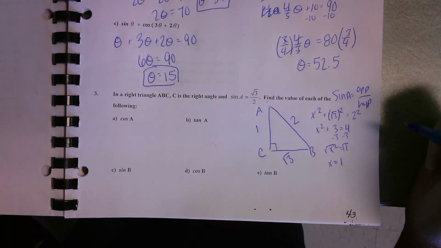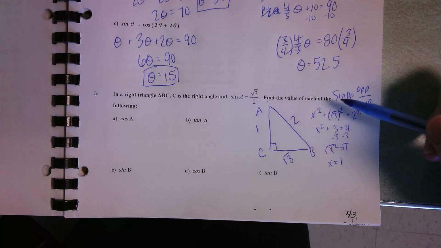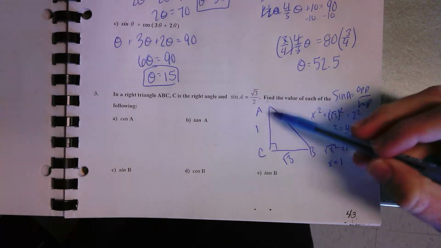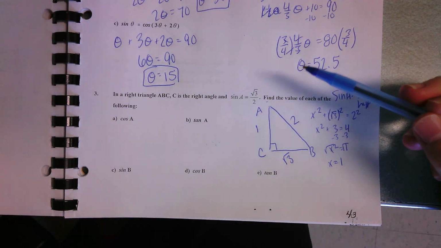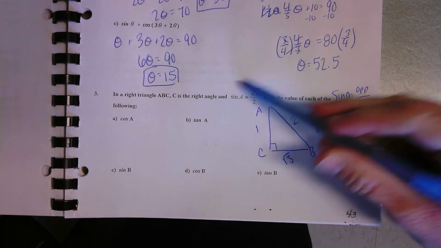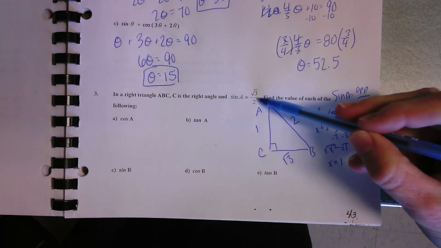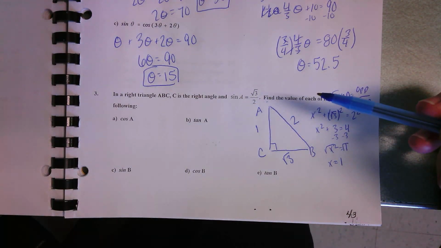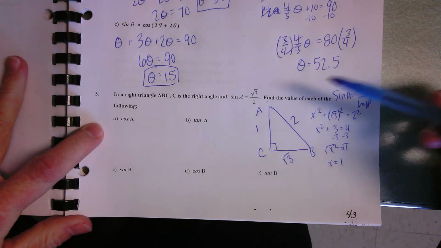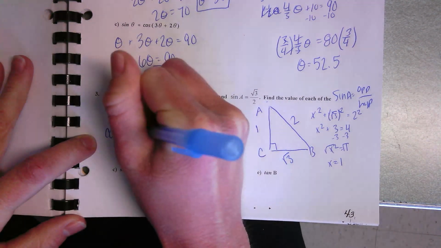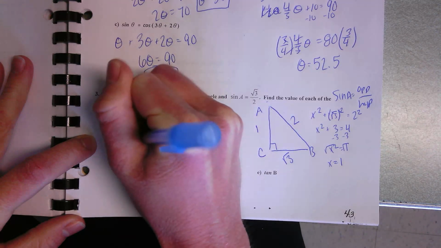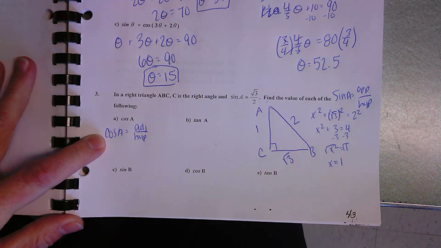Okay, so now we want to find the value of each of the following. So we're just finding a ratio. That's all we're doing. We're not really solving for anything. We're just going to set up a ratio like they have here in the question. Okay, so let's take a look at A. So A is cosine of A. Remember, cosine is adjacent over hypotenuse.